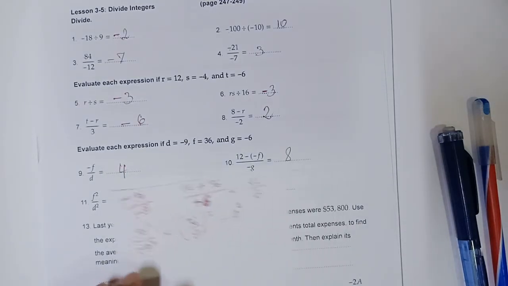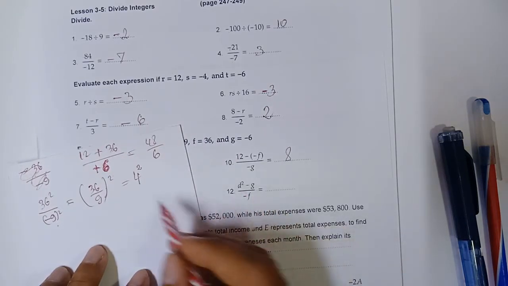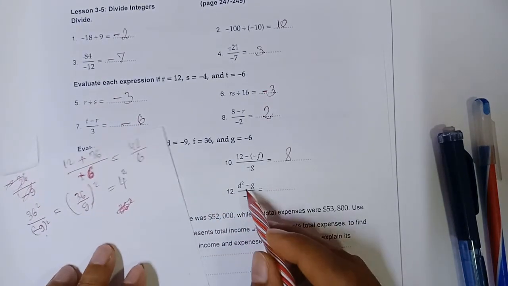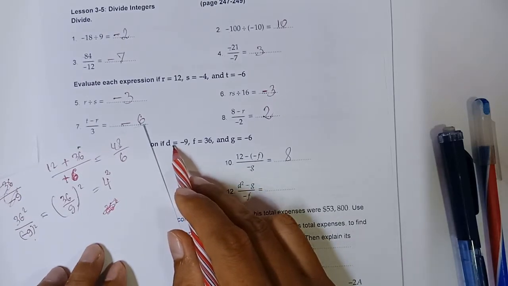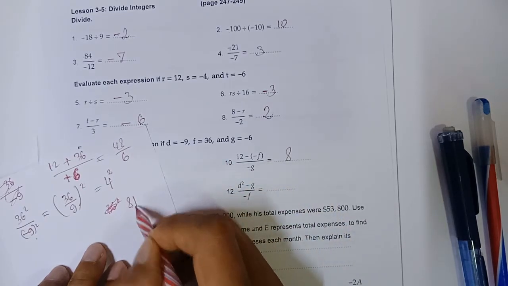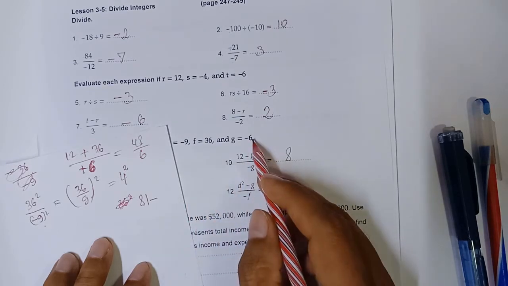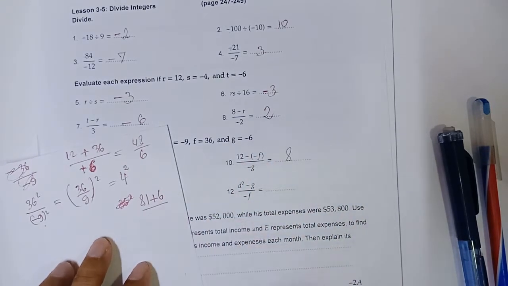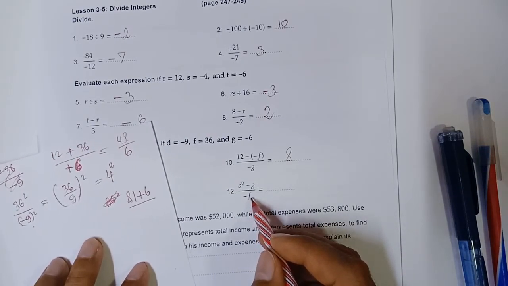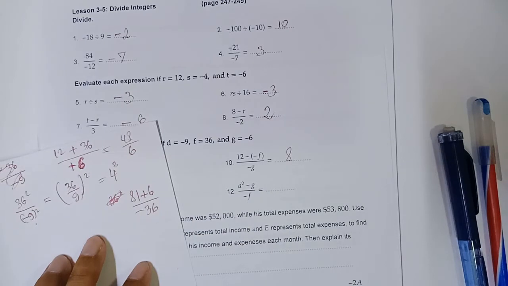Okay, now number 12, D squared again. So you got D squared, 36 squared. Oh sorry, D squared, not 36, D. D is negative 9. So negative 9 squared, 9 times 9 is 81, minus G, which is negative 6, so minus 6 becomes plus 6, over minus F. Your F here is 36, so you have minus 36 like this.